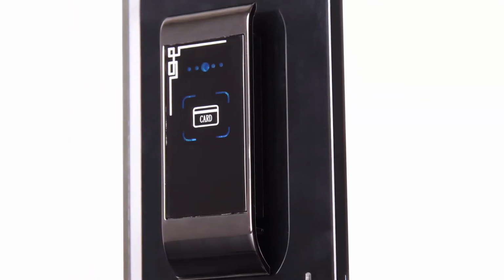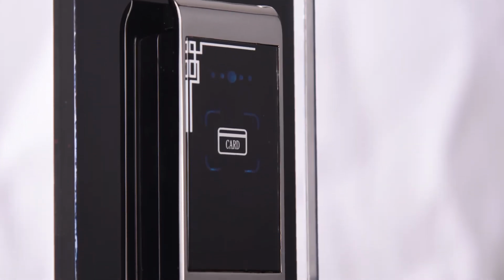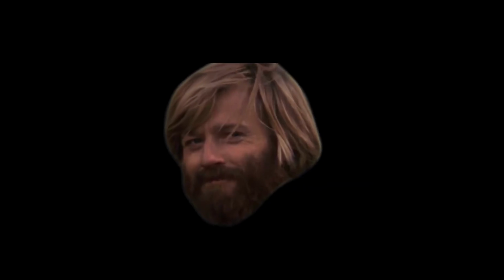Install a cabinet lock on the closet for your guests. Then they can use the same room card to unlock it. Isn't it a great idea?